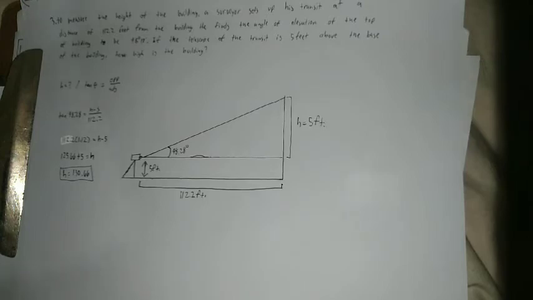Then tan theta is equal to opposite over adjacent. So tan 48.28, our theta is equal to 48.28. So tan 48.28 is equal to height minus 5, the opposite, over the adjacent of 112.2.